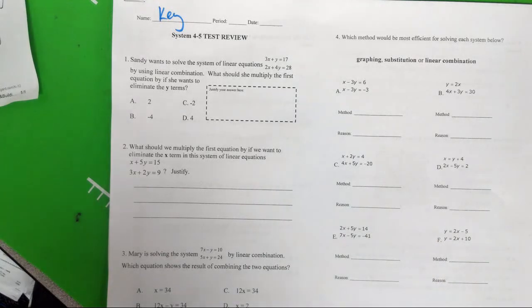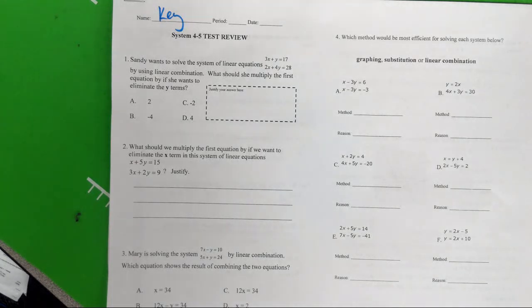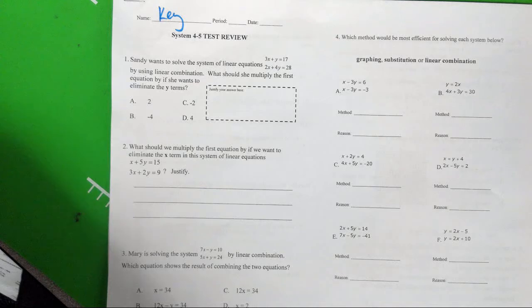We are working on our Systems 4-5 test review. This is for those of you who want a little bit more of an explanation other than just the key. So here's me writing the key. We're going to go through this whole thing, and I'm going to do some explanations for you guys. Again, make sure you just study. Don't just watch this. This is a good study tool, but make sure you're studying, make sure you know how to do these.